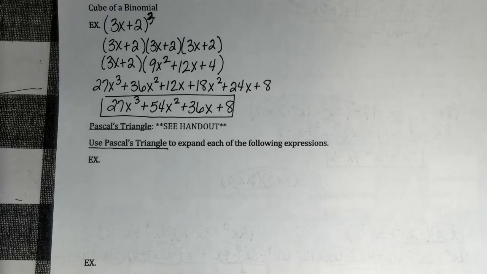So make sure you are following what your instructions tell you and doing the proper steps in the proper section.